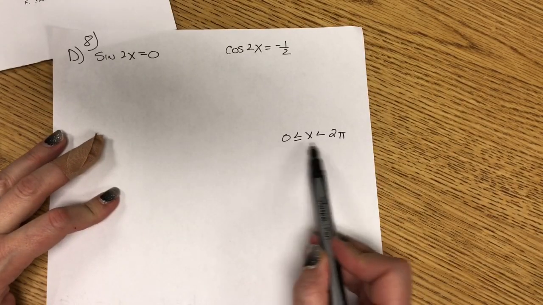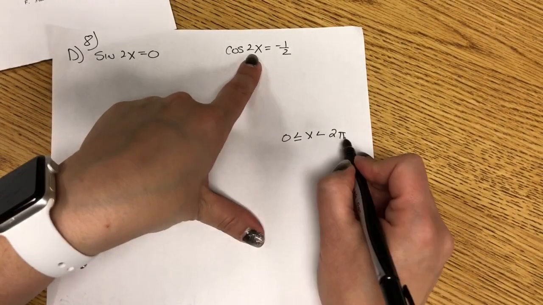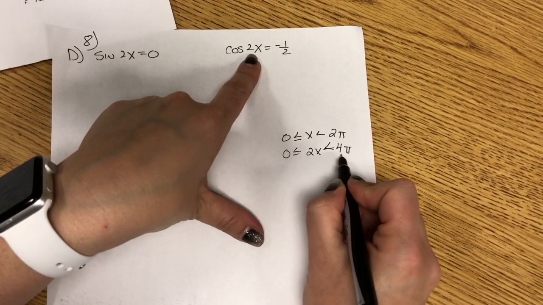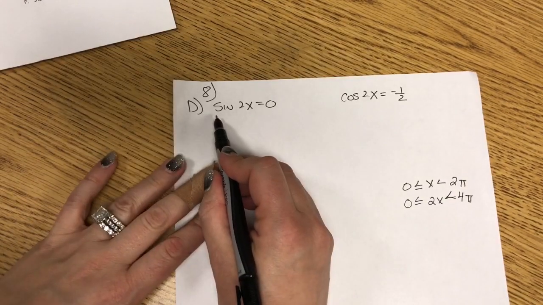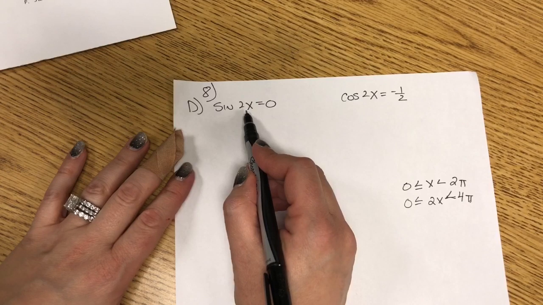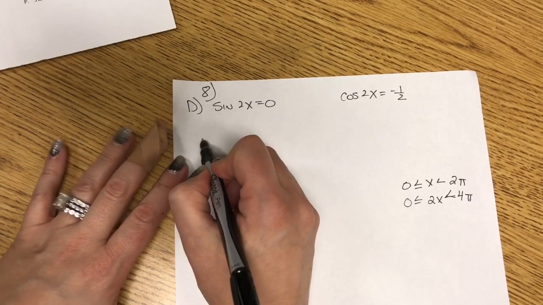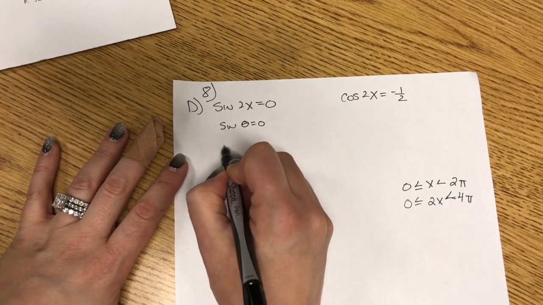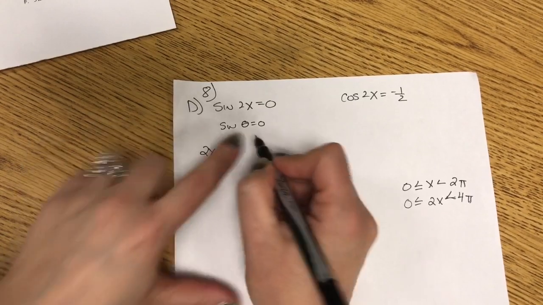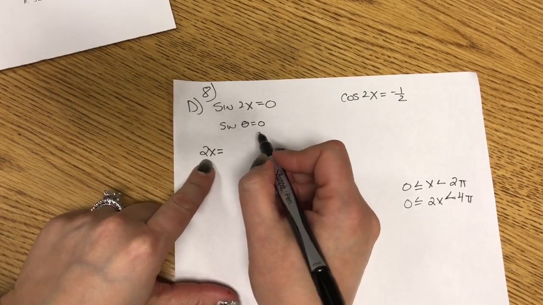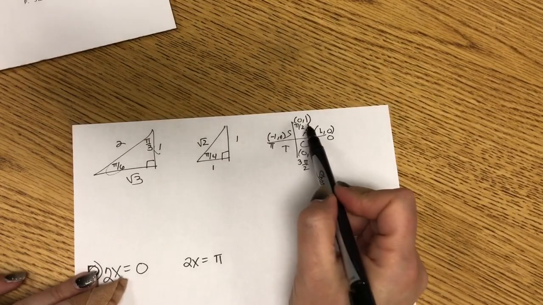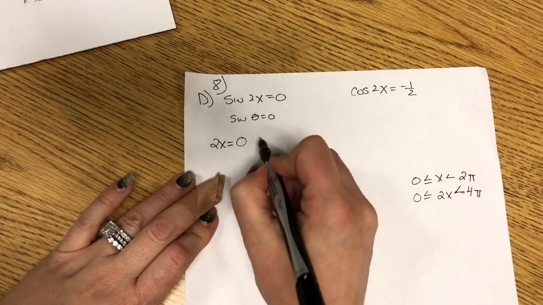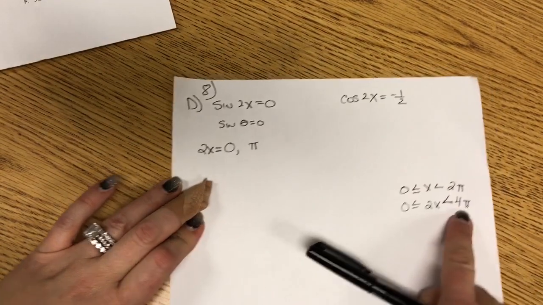Our answers wanted to be between 0 and 2 pi. But now that it's 2x, if I multiply these, we get from 0 to 4 pi. So when we go to solve this, I want to know, okay, what angle gives me 0? So if I think of it as like sine of theta is 0, then theta, or 2x, would be, where is the y coordinate 0? It is at 0 and pi. But I need to go all the way to 4 pi.